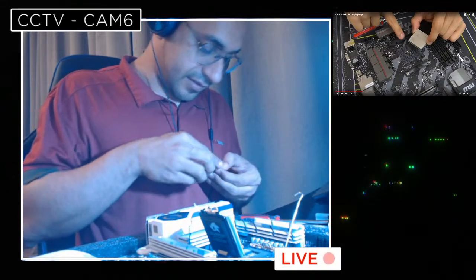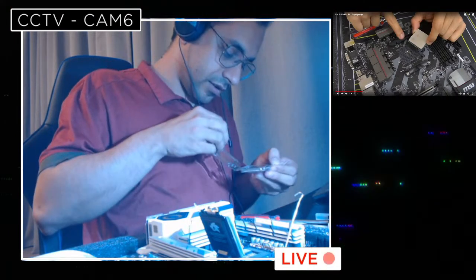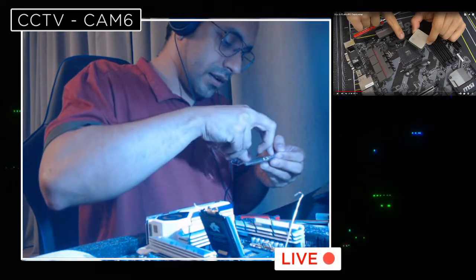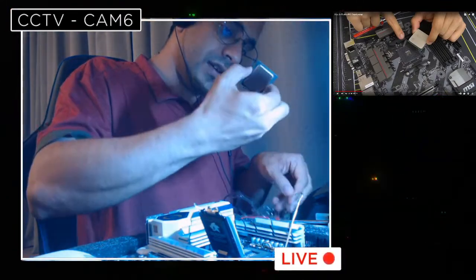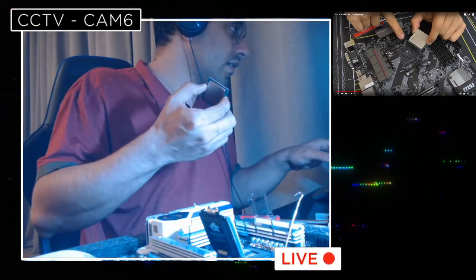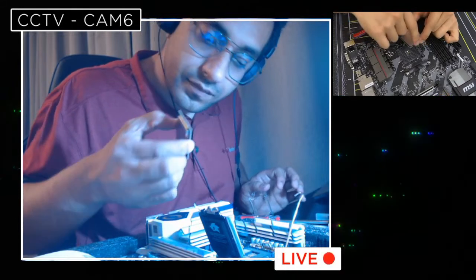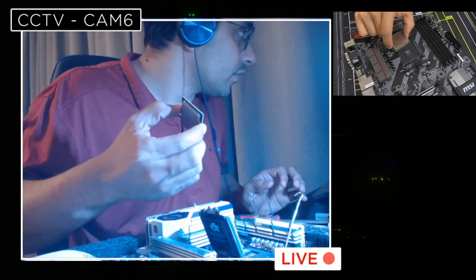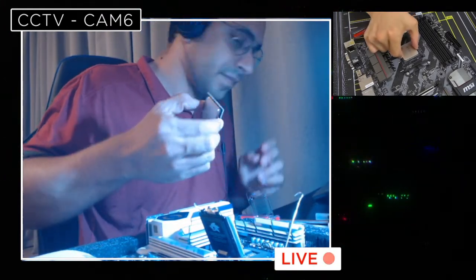Okay, let's give it a shot. So we're supposed to open this, not hold it from the golden pin side. Hold it only from the edges. So the way you want to do this is grab it with one hand, one finger on each side. I use my thumb and my index, and you just go straight down into the socket.